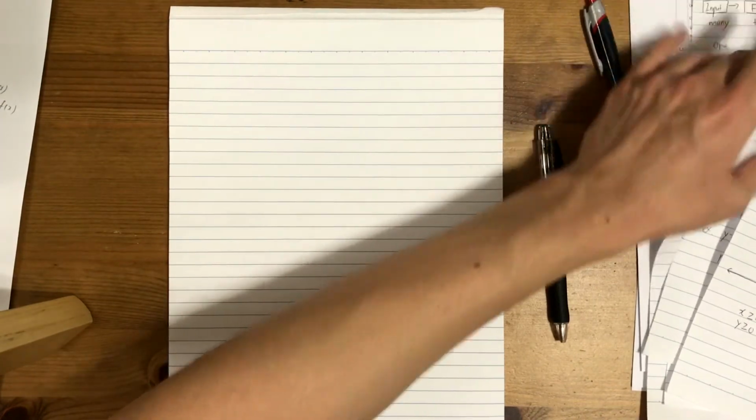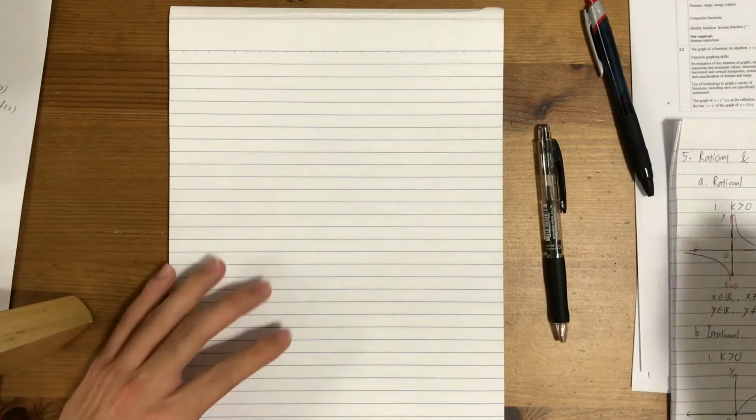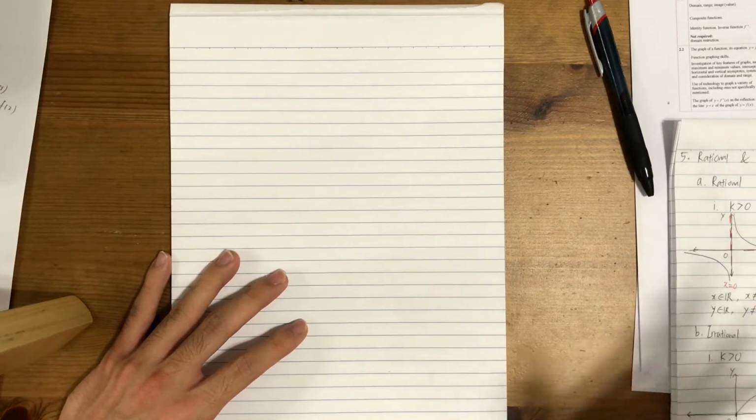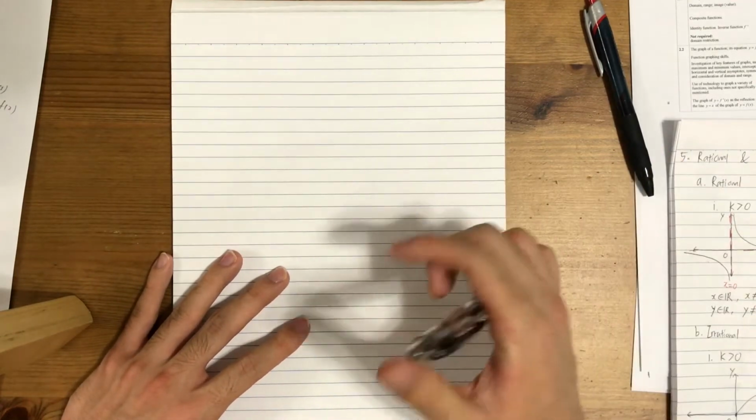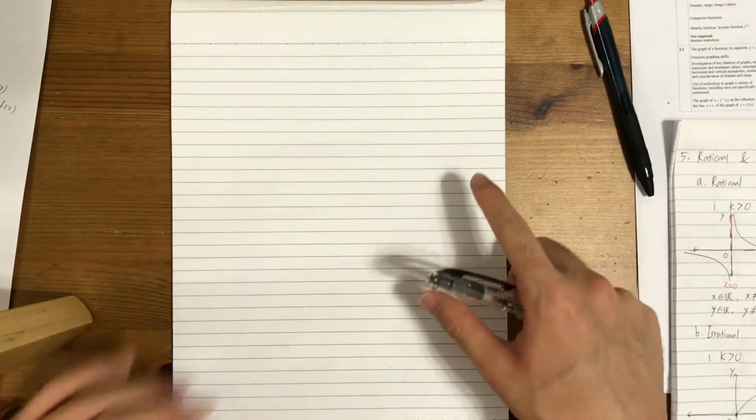And now we have to do a bit more. So that's it for domain and range. And now we're going to look at some types of mathematical functions.